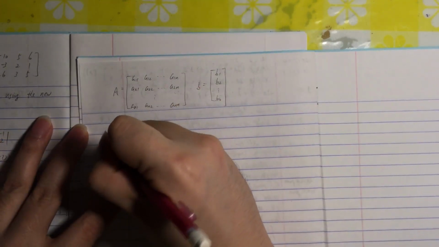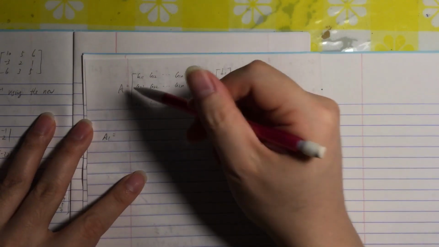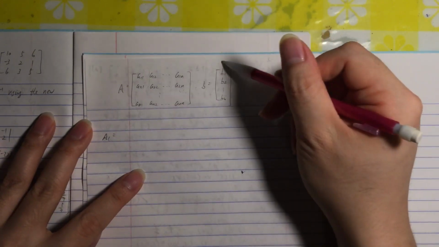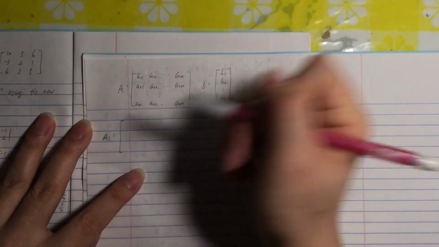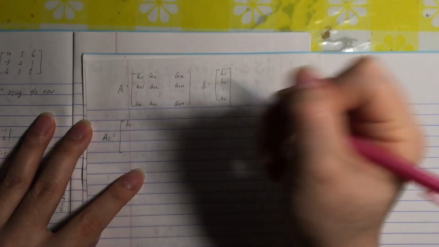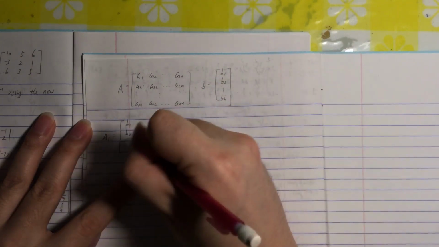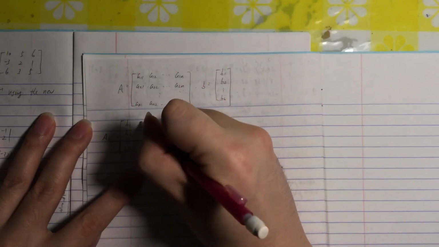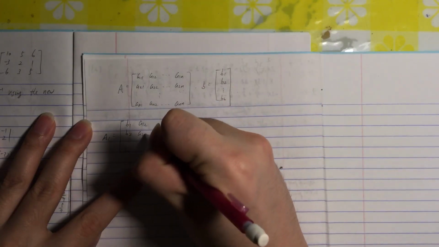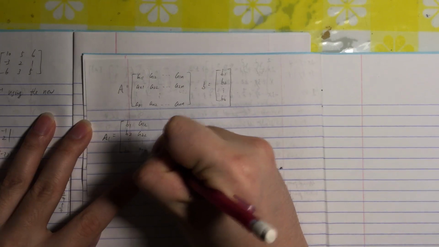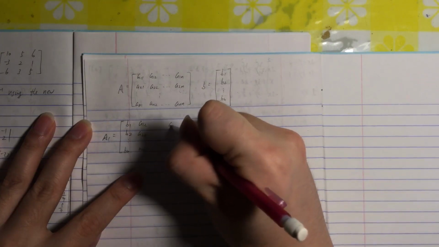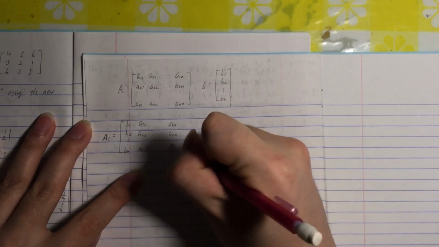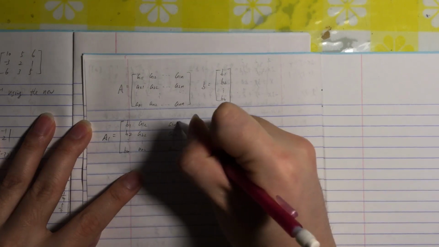Then for A1, I replace the first column with the column vector B. So A1 is the matrix with B1, B2, Bn in the first column. The rest stays the same: A12, A22, AN2, A1n, A2n, ANn. That's A1.